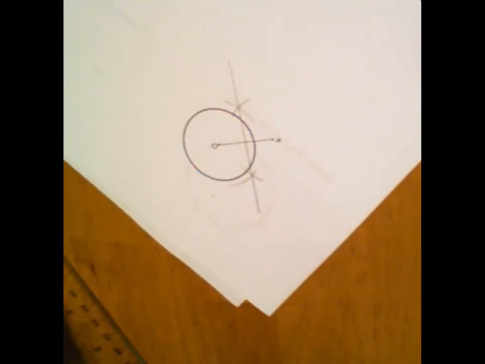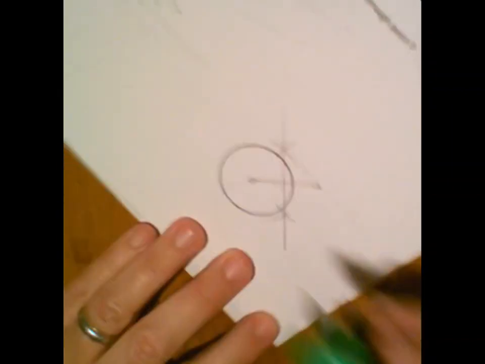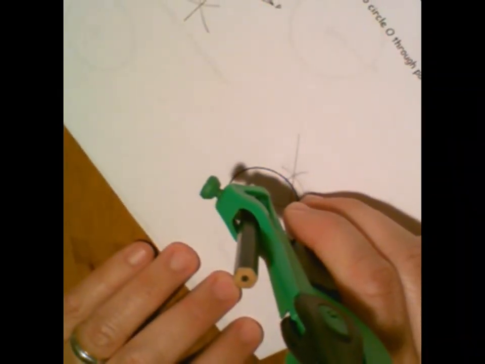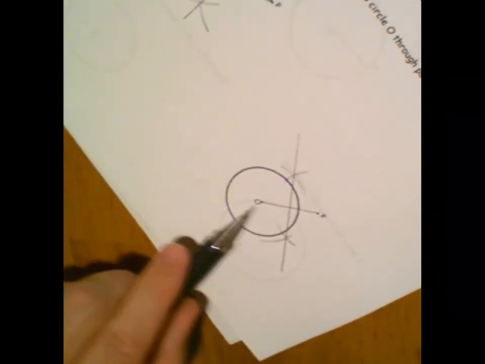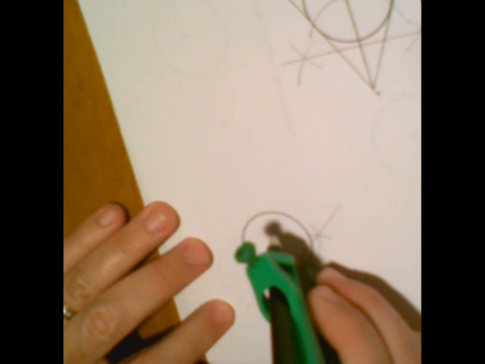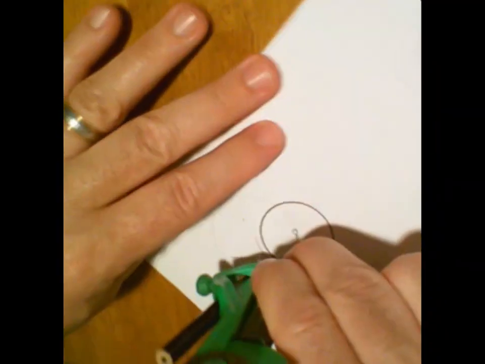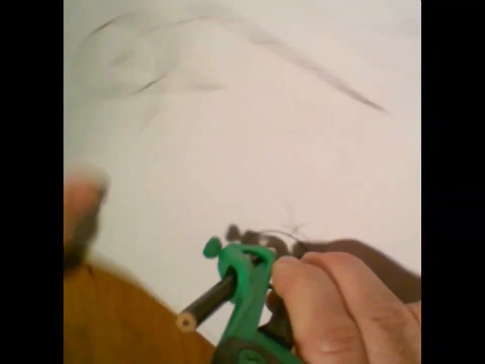I'm going to go from the midpoint, and I'm going to put the compass point over here and the pencil point here. And then I'm going to draw an arc that hits twice.